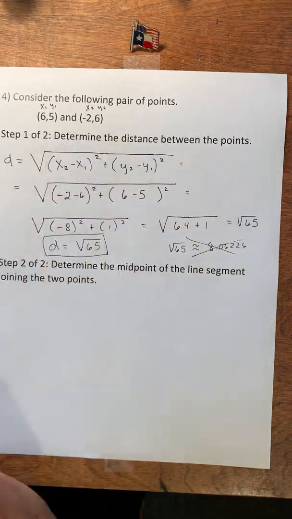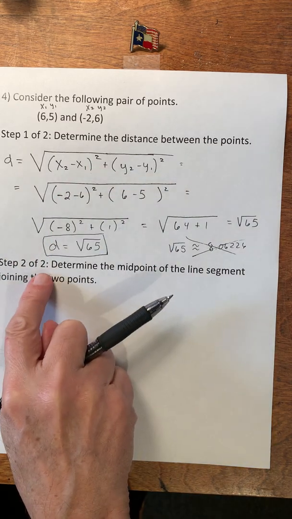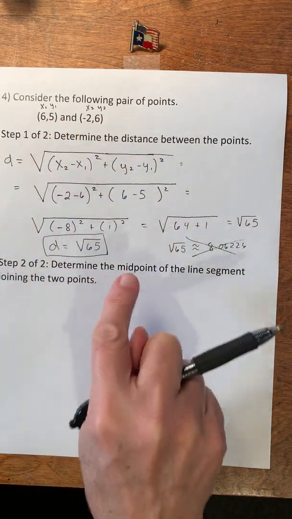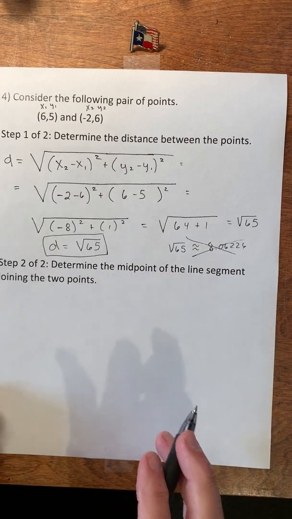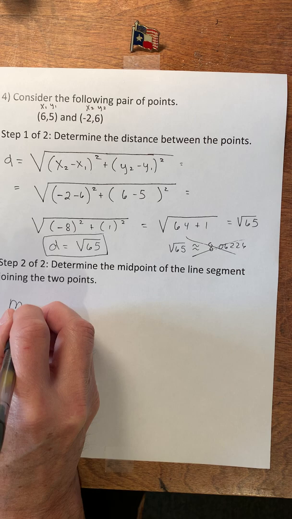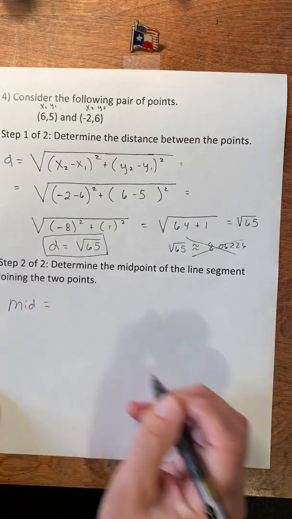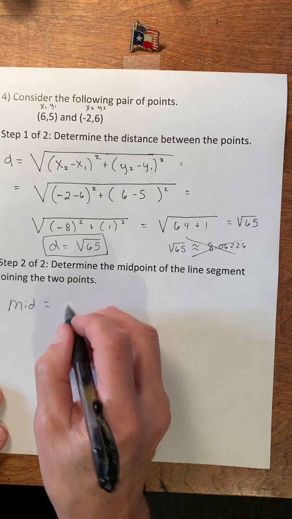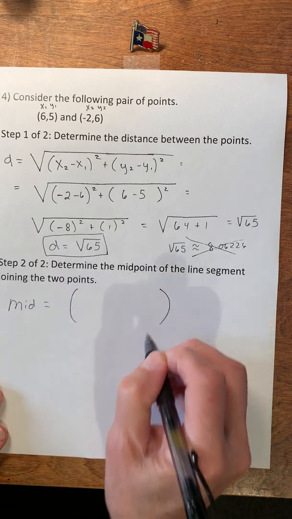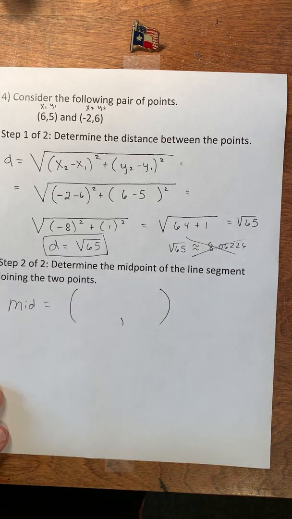Got 2 points, you can find the distance between them with that formula. Second, if you got 2 points, you can find the midpoint of the line segment joining the 2 points. And here's what I'm going to use for that, my midpoint formula. You got that in your notes as well. Hey, a midpoint, keep in mind, is a point. Makes sense? A midpoint is a point, so it's got an x and a y.